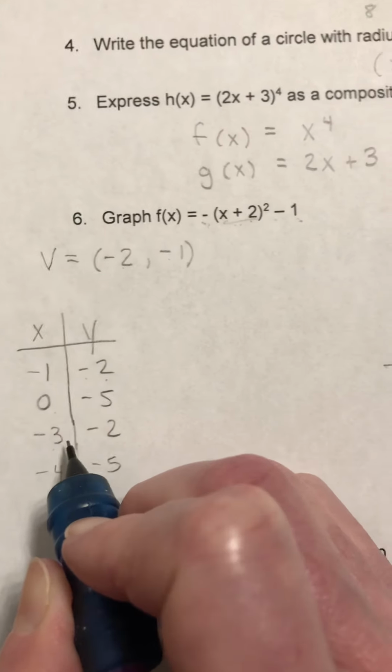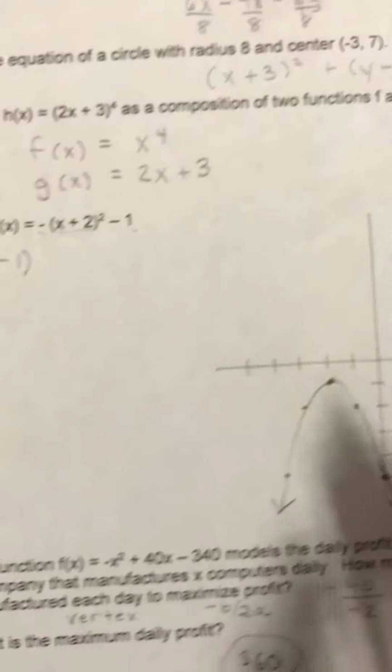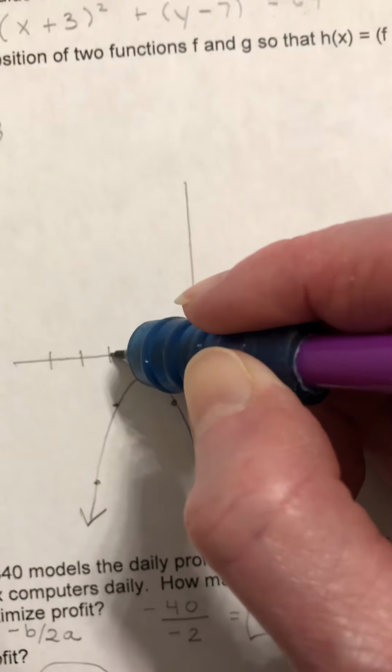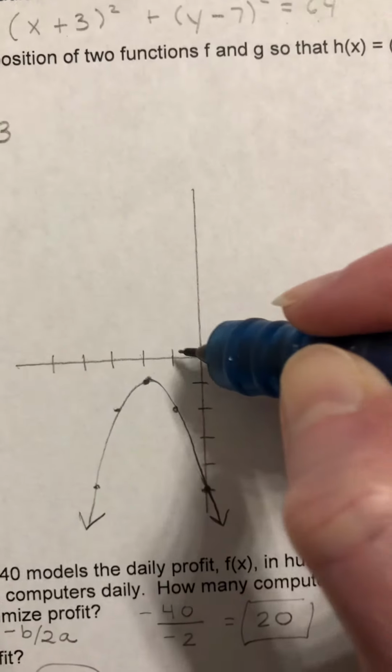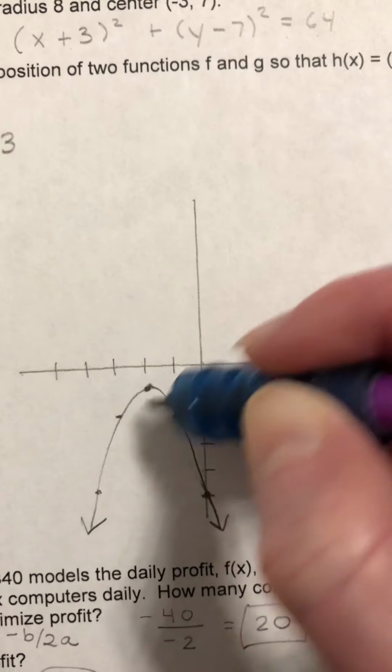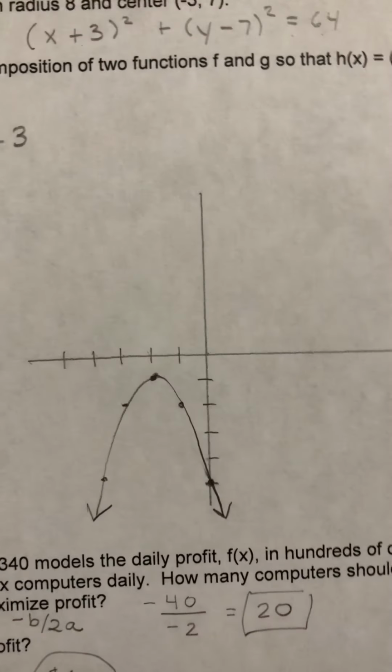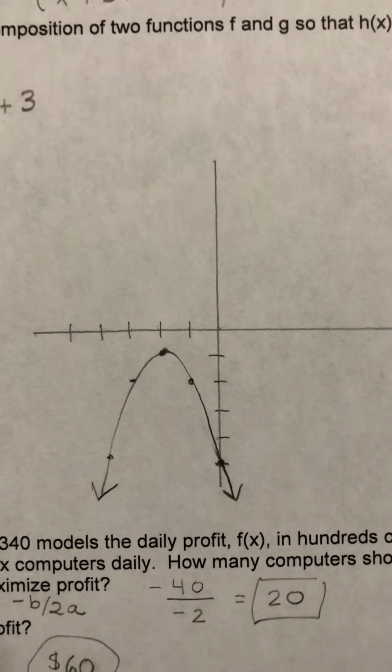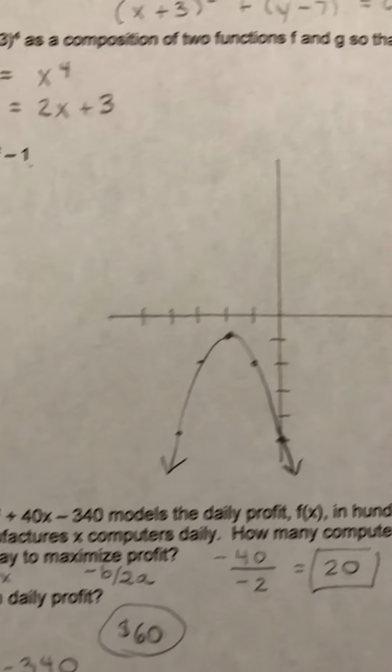And then you continue, and you should get the same value because of symmetry. Negative 3 should be at the same place as negative 1, and then you connect and make your parabola. I would recommend 5 points to create the parabola.